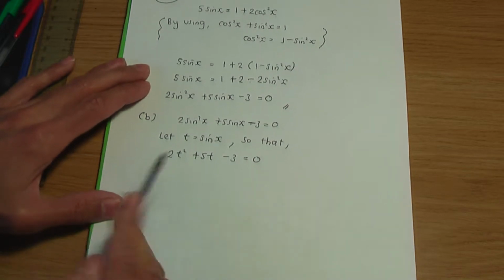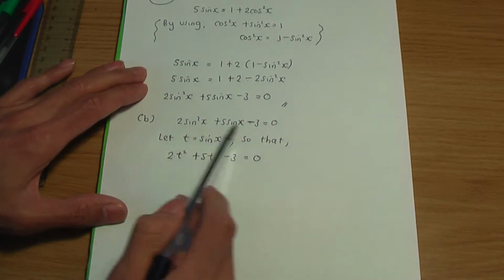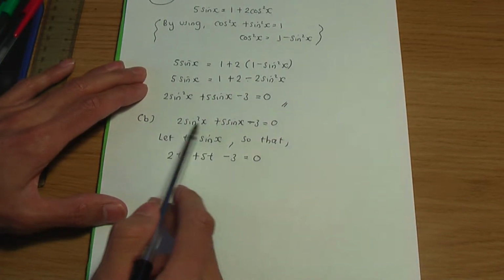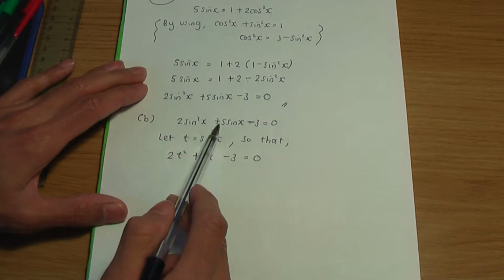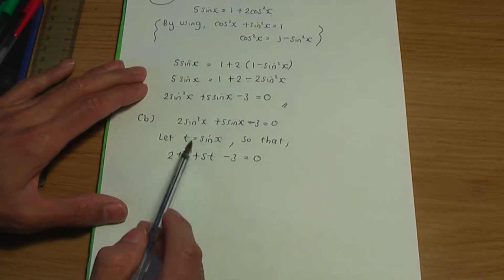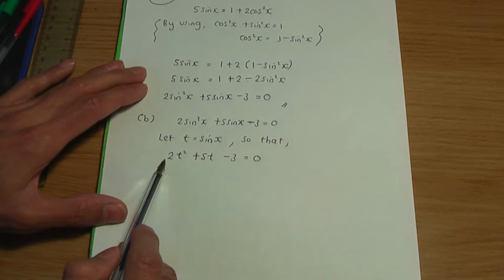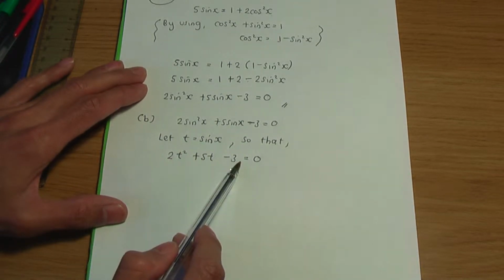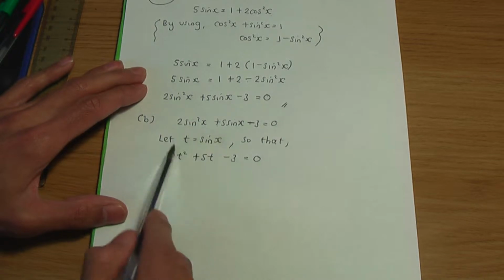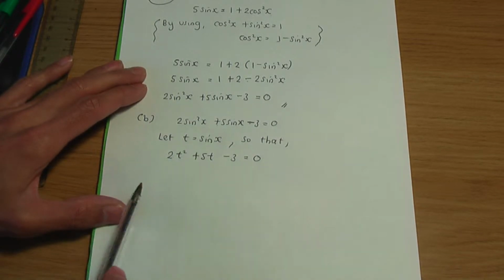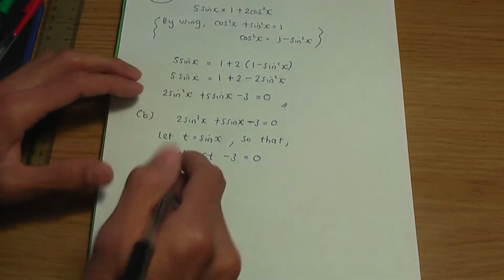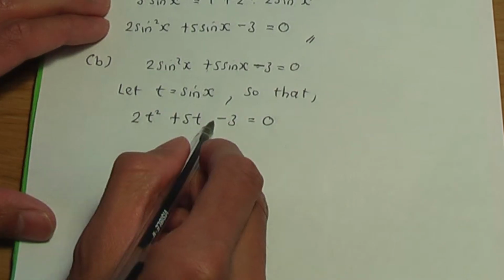Now you don't need to do this. You can solve your quadratic involving sines, then you'll have 2 equations involving sine to solve. However, the idea in my case is I'm going to find the values for t first, then I'm going to go back to this substitution that I've chosen to find 2 equations in terms of sine that we need to solve.